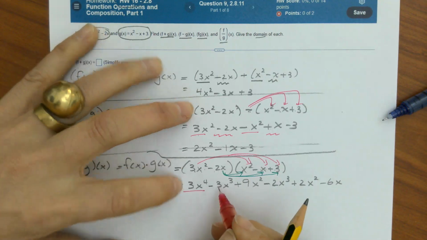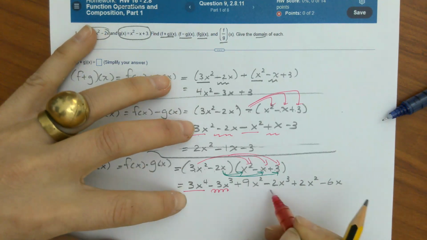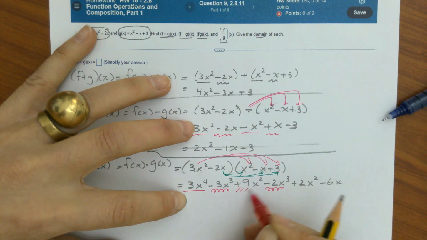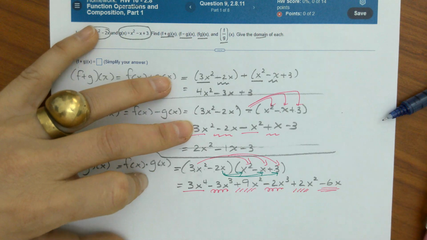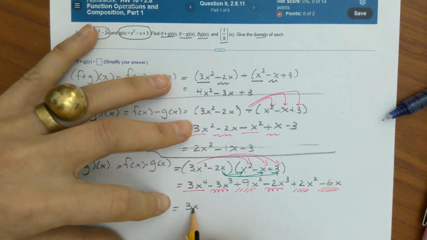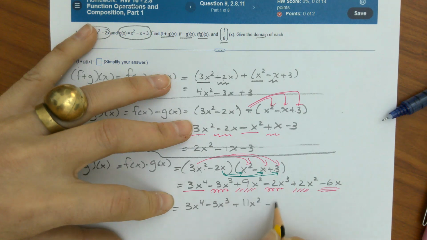So there's only one x to the 4, x cubed terms, x squared terms, and x by himself. So I have 3x to the 4, I lose 5x cubed, I have 11x squared minus 6x.